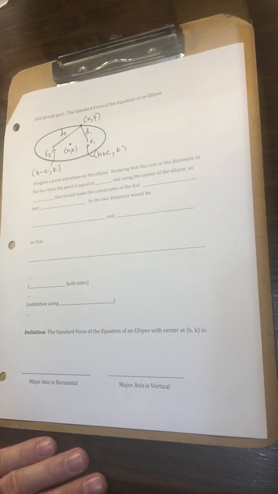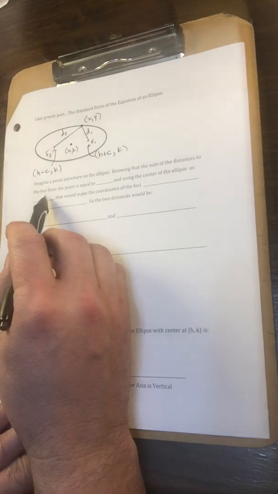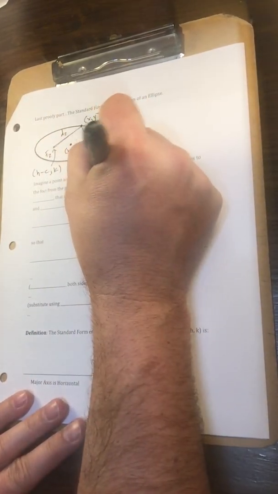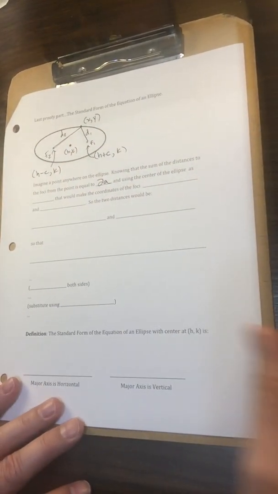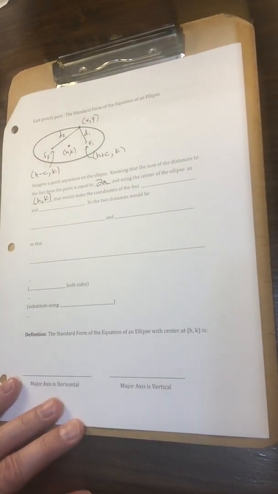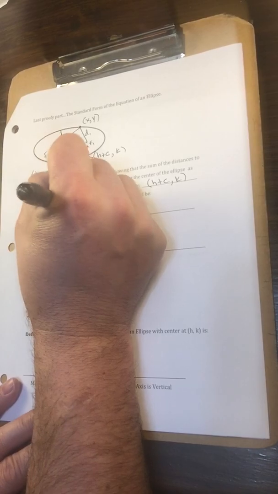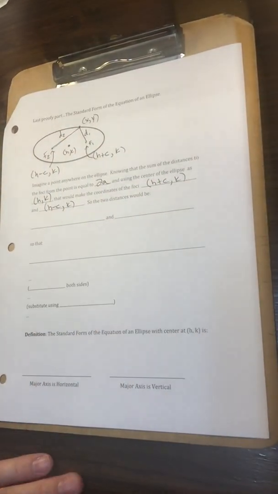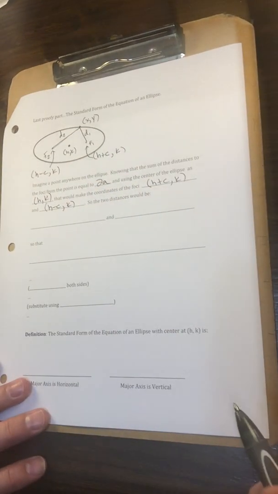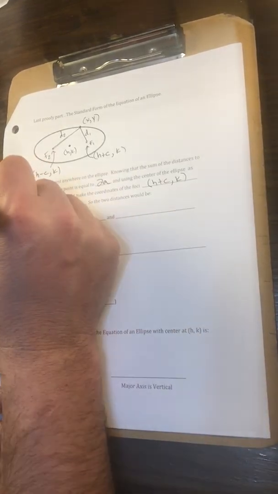All right? Imagine a point anywhere on the ellipse. Knowing that the sum of the distances to the foci from the point is equal to 2a, and using the center of the ellipse as HK, that would make the coordinates of the two foci the two numbers that we just said, H plus C comma K and H minus C comma K. So the two distances, that distance and that distance, we use the distance formula for the parabola and for the circle. Here we go one more time.